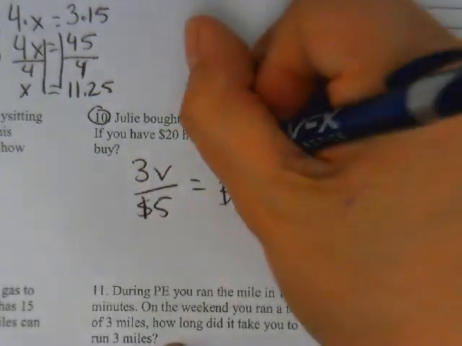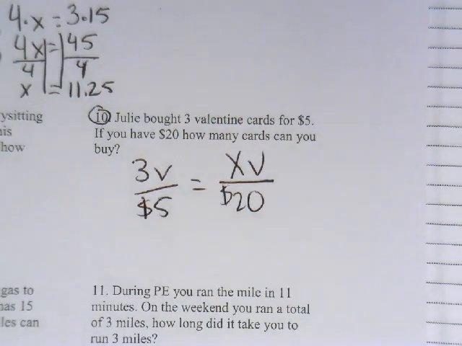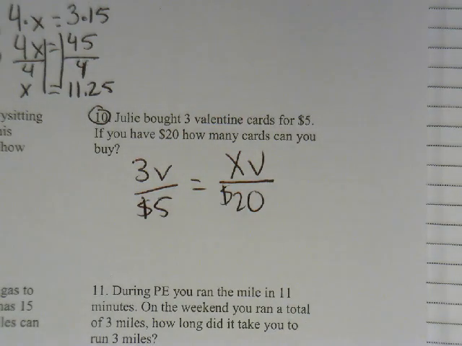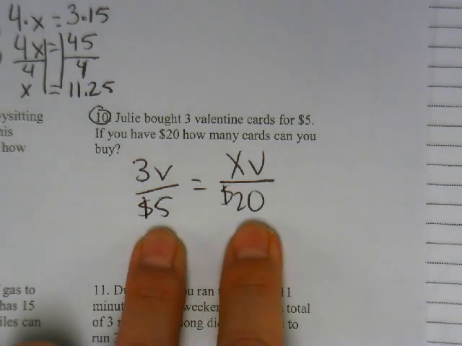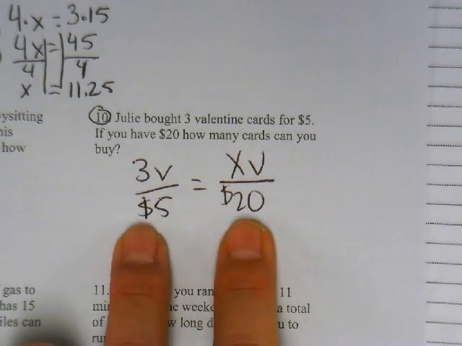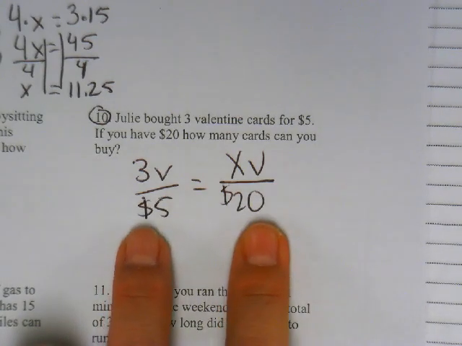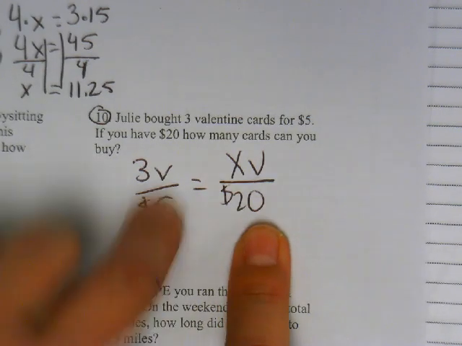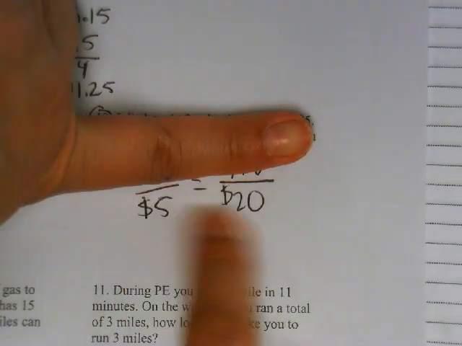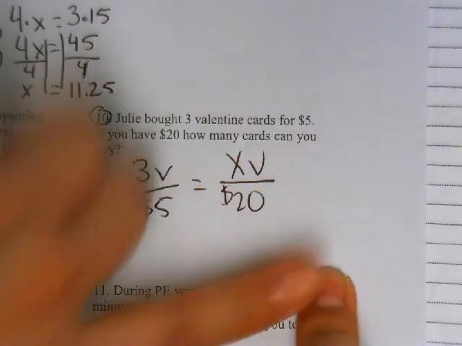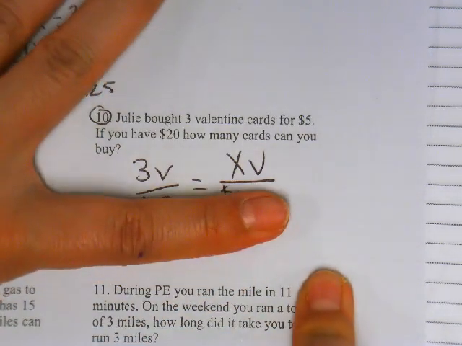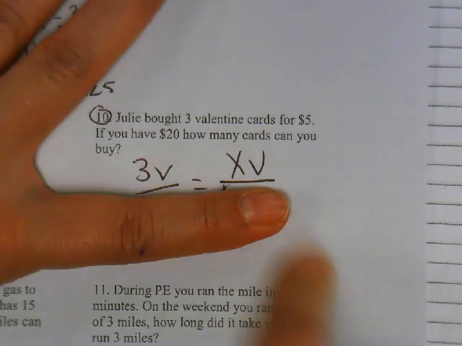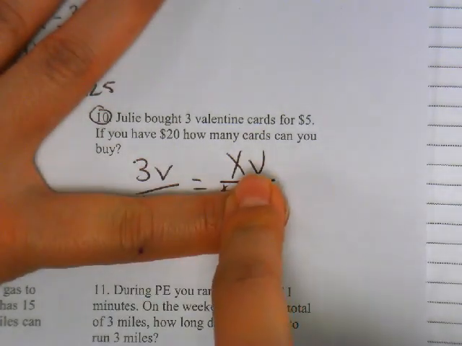I don't know how many Valentine's Day cards I'm going to get. It doesn't matter where you put the X on the problem. It does. It should be on the same line as the 3. These two numbers are money, so the two numbers that have dollar signs have to go on the same line. You see how they're on the same line? And then Valentines have to go on the same line: 3 and an unknown number of Valentines.